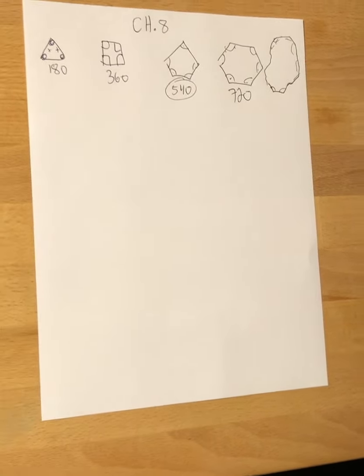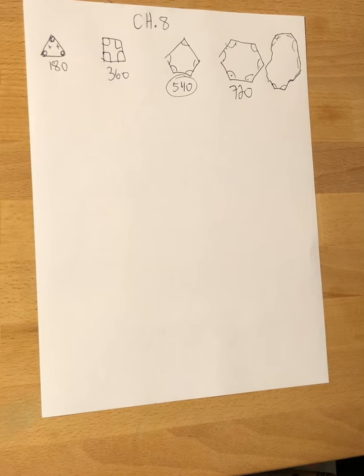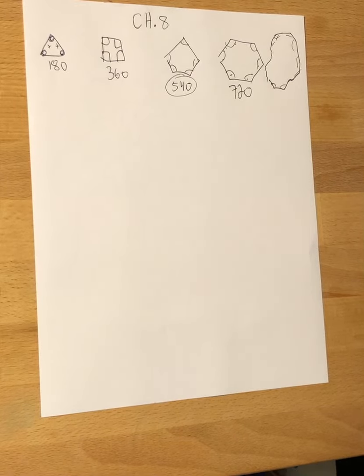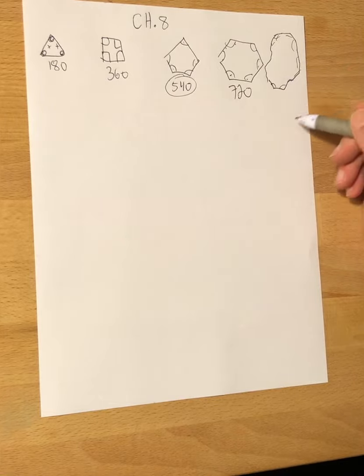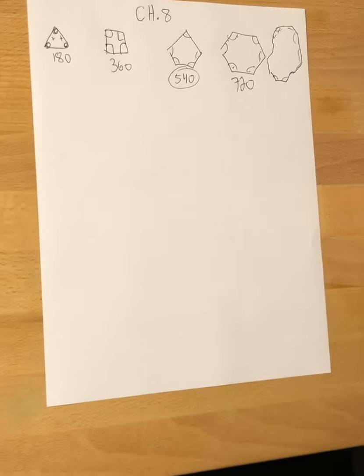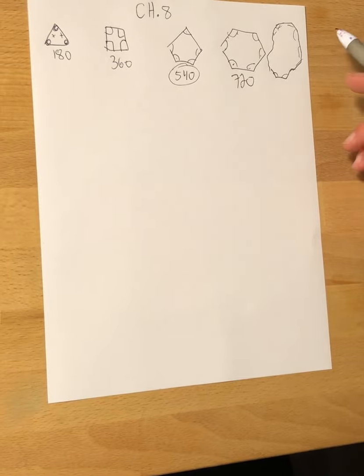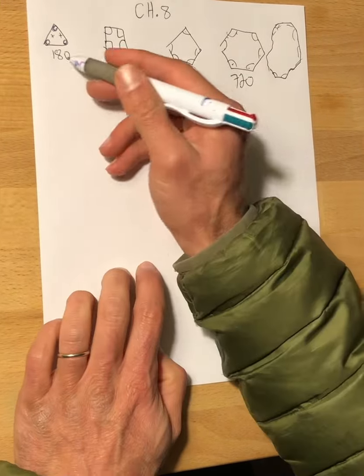Or let's say a 20-sided figure. How could you figure out what all of the 20 angles add together to give you? The sum of all 20 angles. Luckily, there's a formula to figure this out. And let's see if we can figure out a pattern.